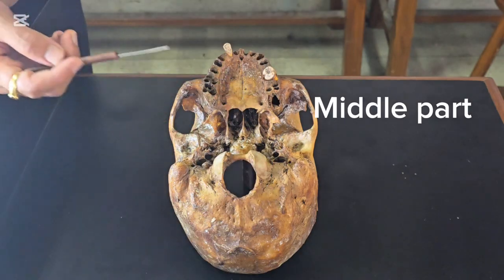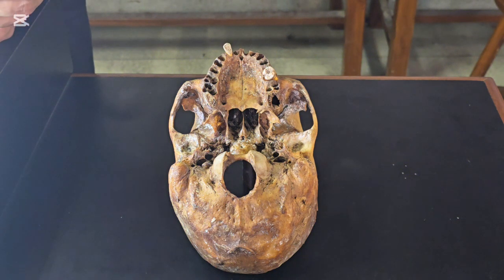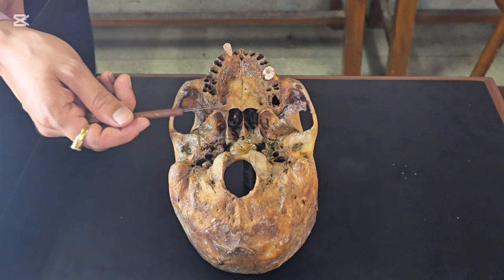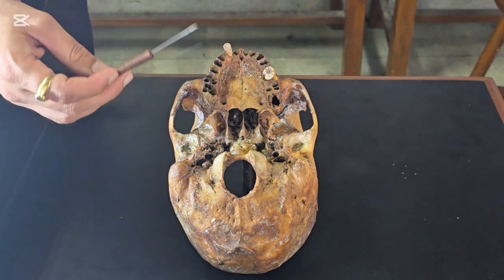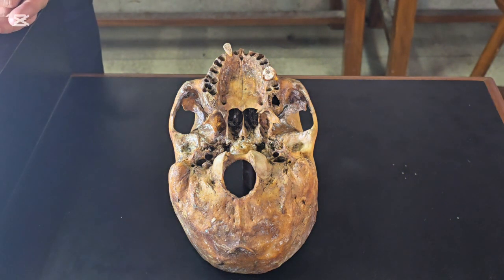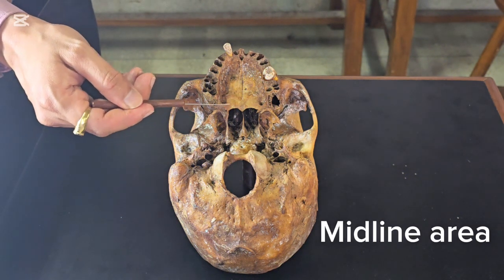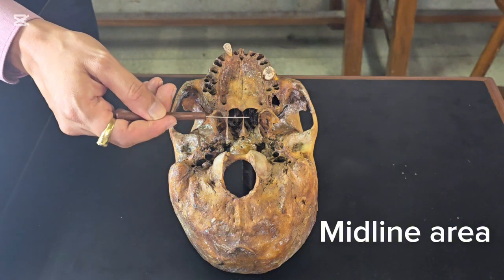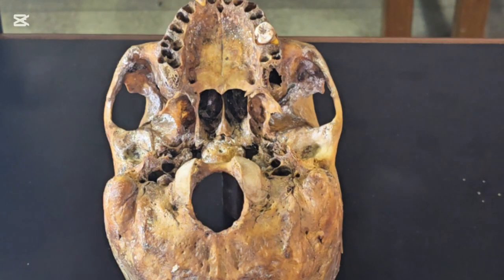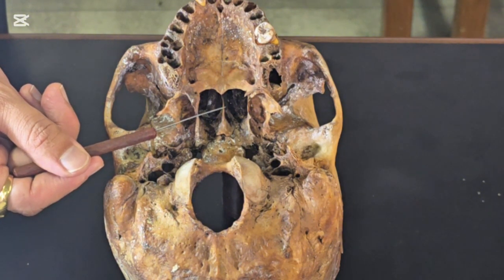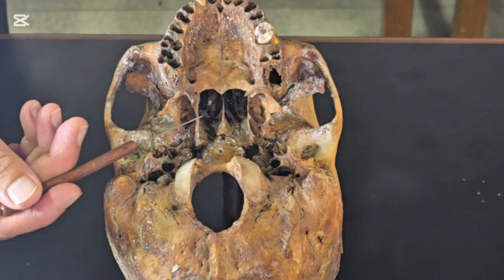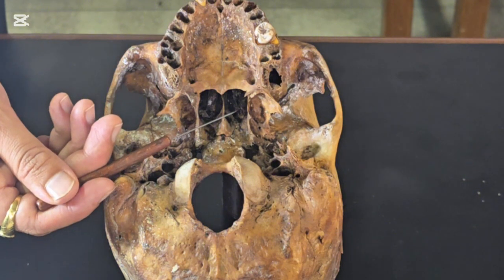The middle part can be dealt more easily if we divide it into two areas, that is the area present in the midline and the right and left lateral areas. Let's talk about the midline area of the middle part of Norma basalis. In this area, we encounter the posterior border of vomer separating the two posterior nasal apertures, which are known as choanae.